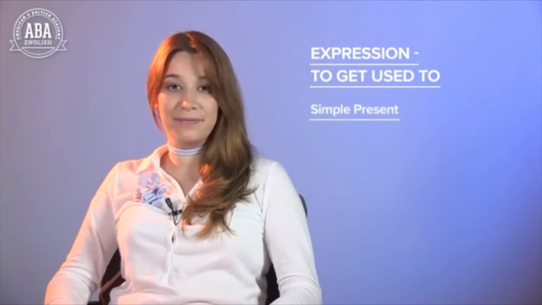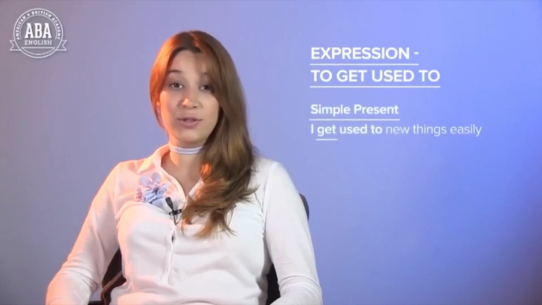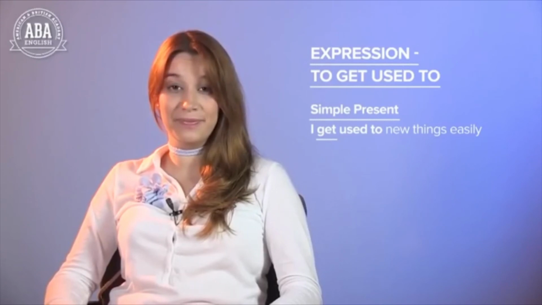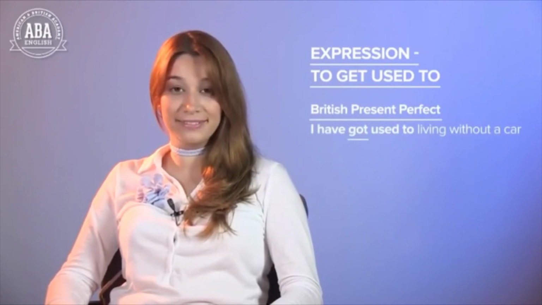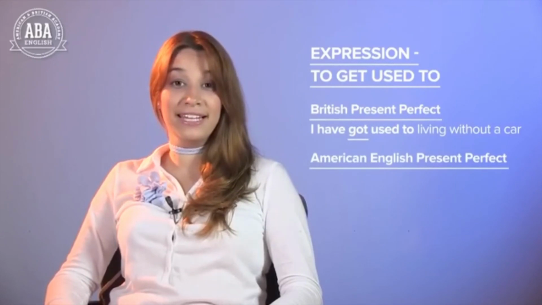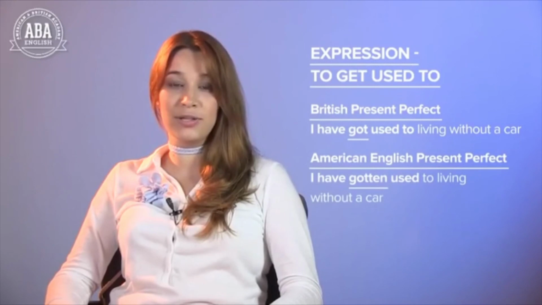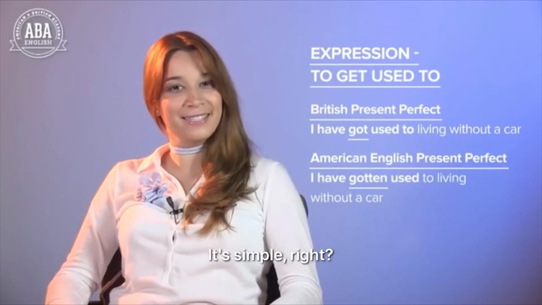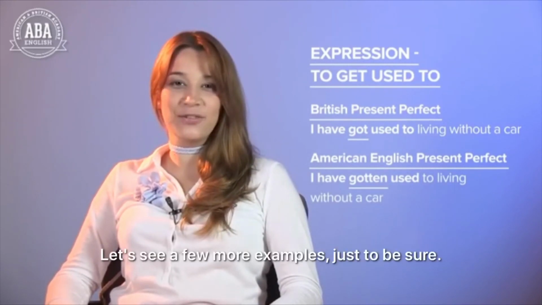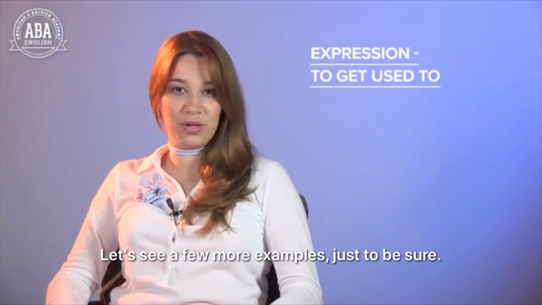Simple present. I get used to new things easily. Simple past. I got used to that difficult situation. British present perfect. I have got used to living without a car. American English present perfect. I have gotten used to living without a car. It's simple, right? Let's see a few more examples, just to be sure.